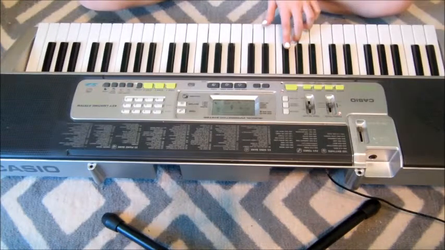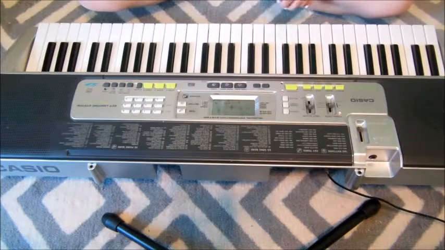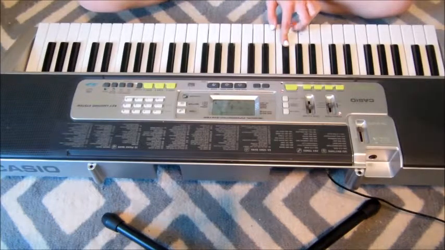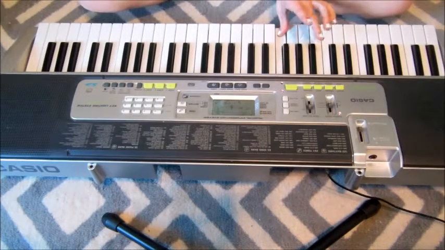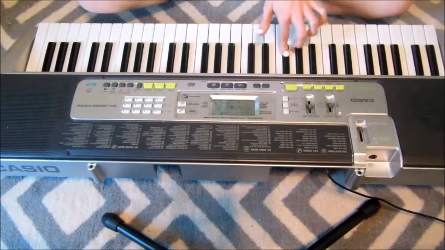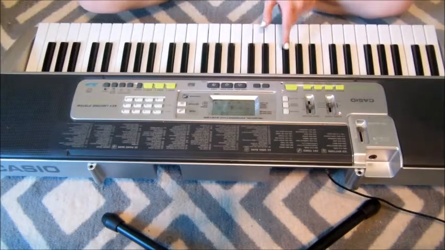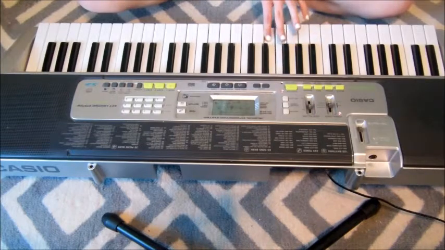So A sharp or B flat, B, C. You'll notice that there's no key between B and C. That's because they're a half step apart, meaning there's no pitch between them. A and B are a whole step apart, meaning there is one pitch between them. Between A and A sharp, they're a half step because there's no pitch between these two keys. And B to C is a half step because there's no pitch between B and C.